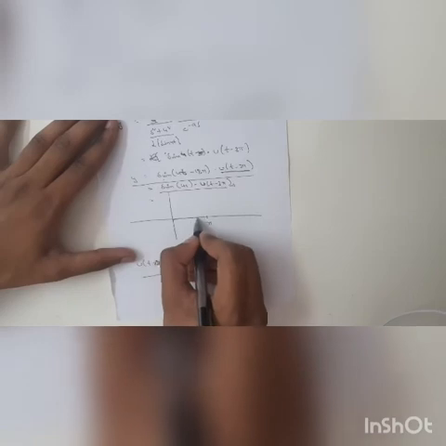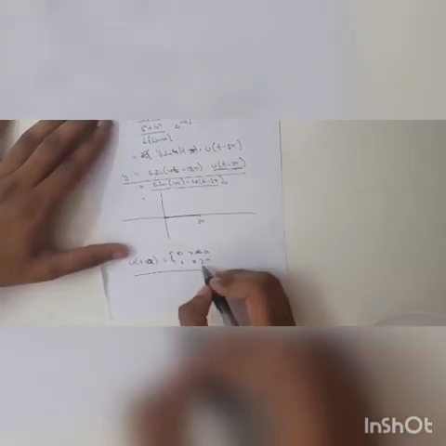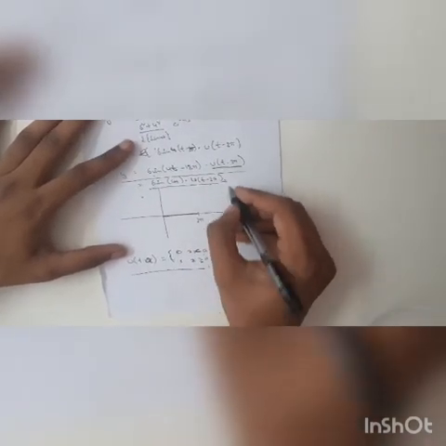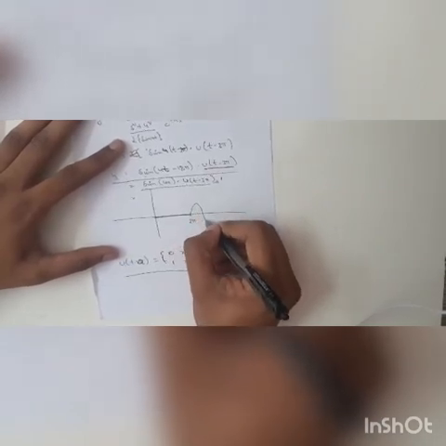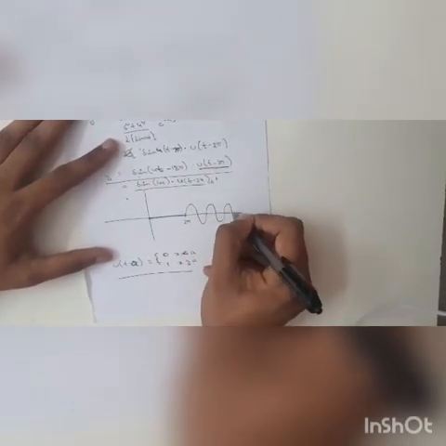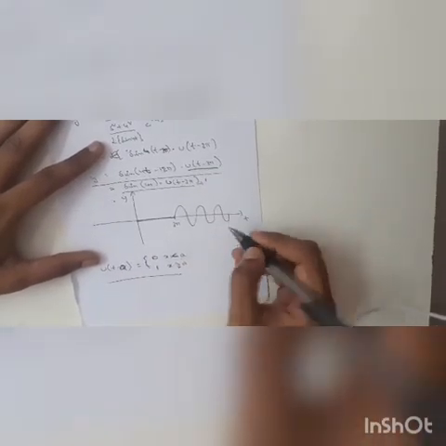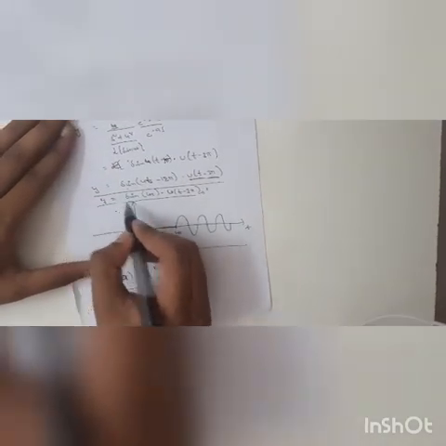So till time t equal to 3 pi there won't be any graph, it will be 0, and later after time t equal to 3 pi, it will become 1 and it will be just a sine 4t graph, just a sinusoidal wave. This is the time axis and this is the position axis. So this is how the graph of this solution looks like.